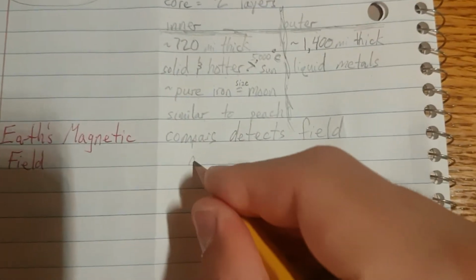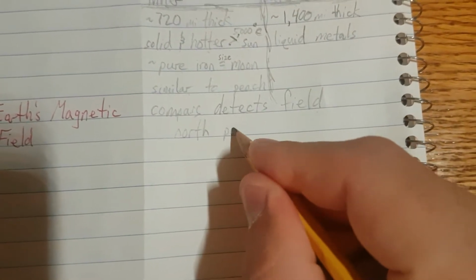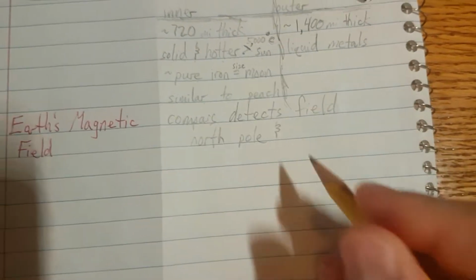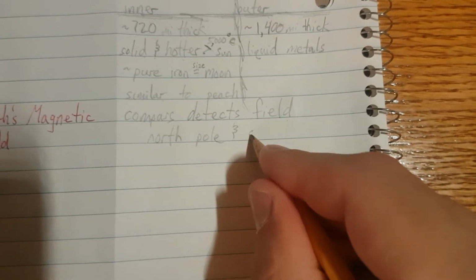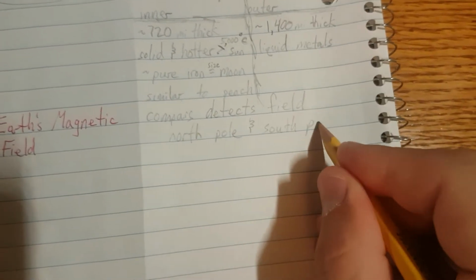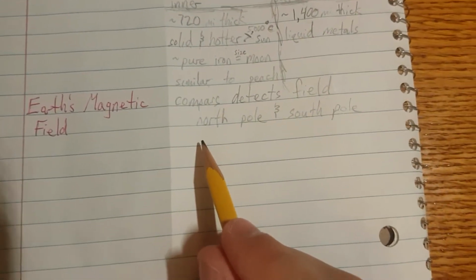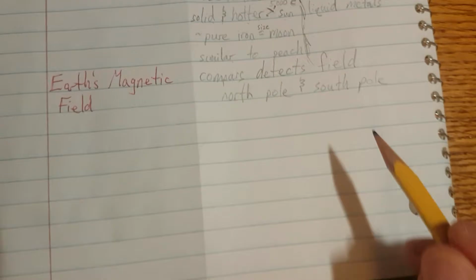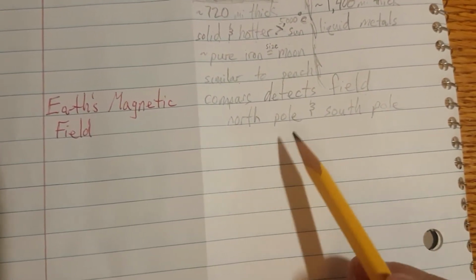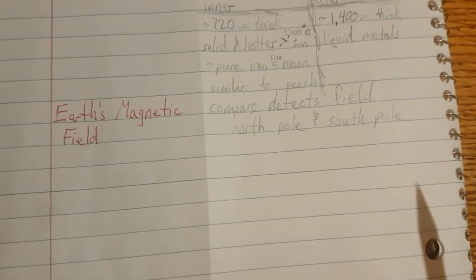So north, N-O-R-T-H, pole, P-O-L-E, and with a line, south, S-O-U-T-H, pole, P-O-L-E. Now notice that these are not capitalized, so this is not the North Pole and the South Pole of the Earth. This is a north pole, meaning one end of the magnet, and a south pole, meaning the opposite end of a magnet.